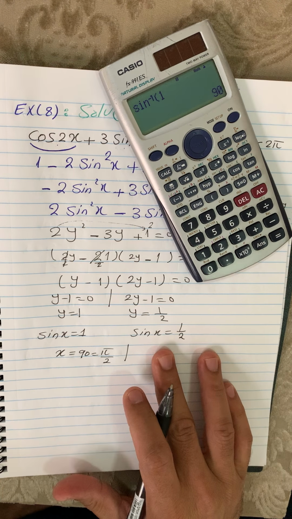In the second quadrant, the angle equals 180 minus theta. So 180 minus 30 equals 150. And this 30 is pi over 6, and 150 is 5 pi over 6. So the solution for this equation, we have pi over 2, we have pi over 6, and we have 5 pi over 6.